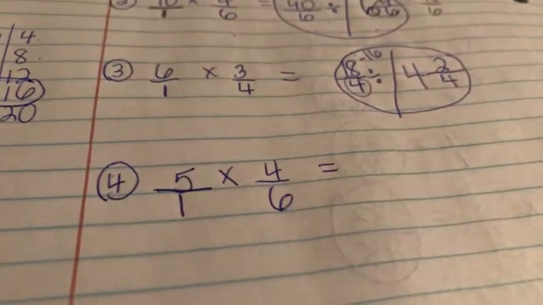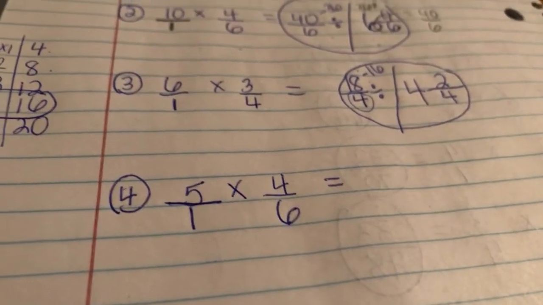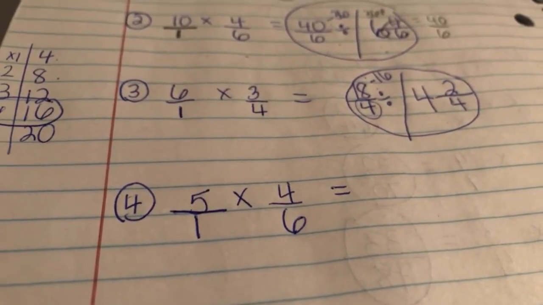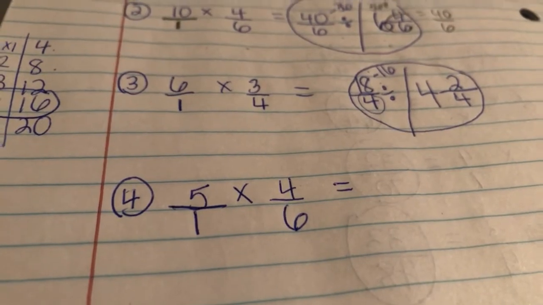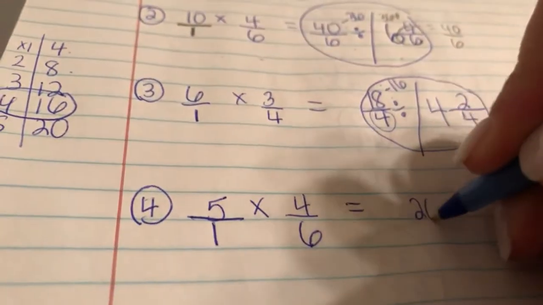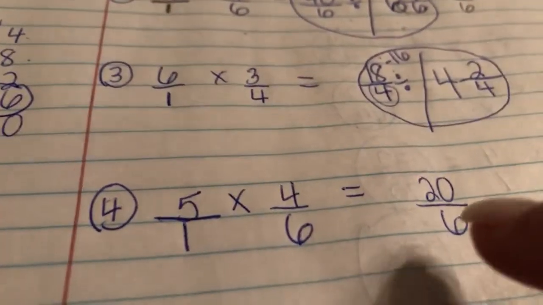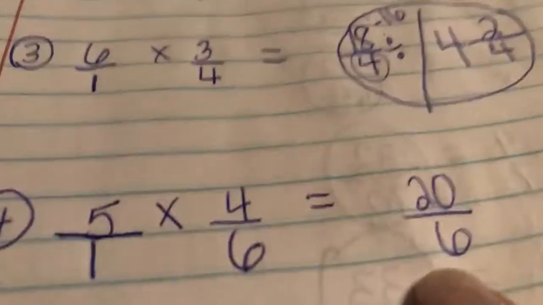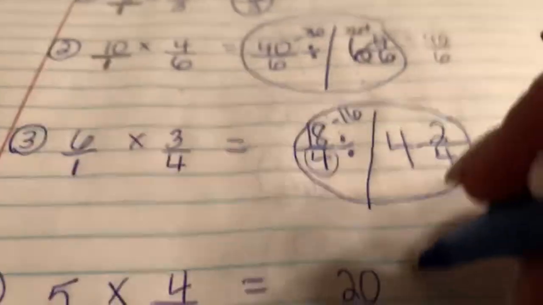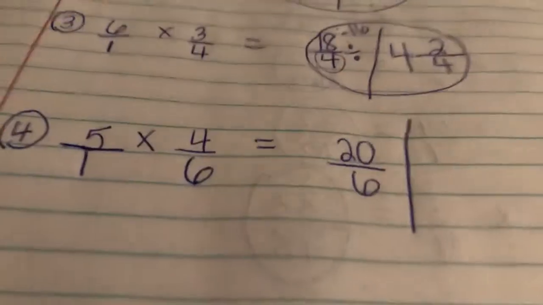Get yourself an answer. 5 times 4 is 20. 1 times 6 is 6. Guys, if you can at least get here, that's fine. If you can go farther than that, that's amazing.